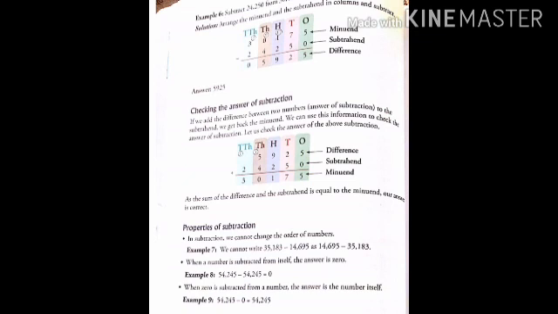Here also we have some properties. The first property is that in subtraction we cannot change the order of numbers. You know that 4 minus 5 is not equal to 5 minus 4. The answers will change. So we cannot change the order of the numbers.